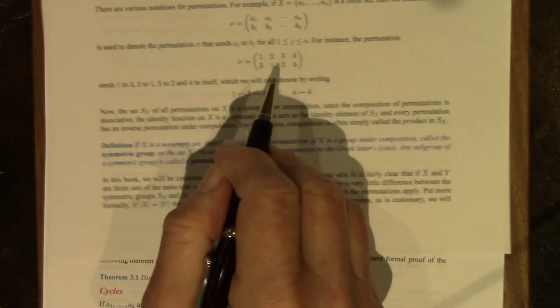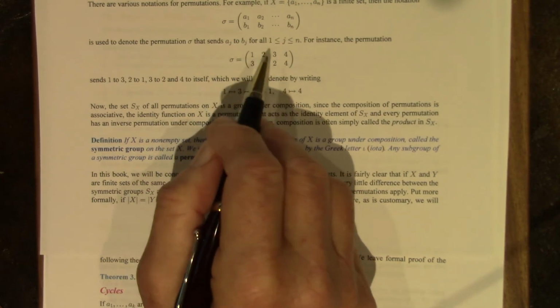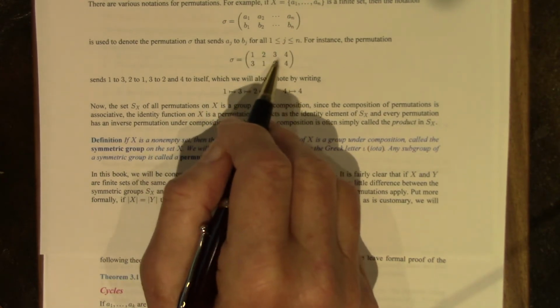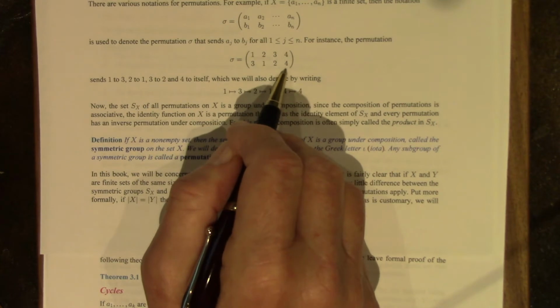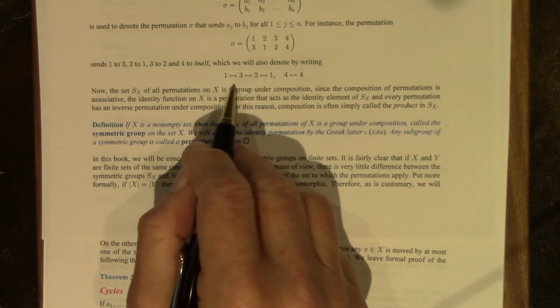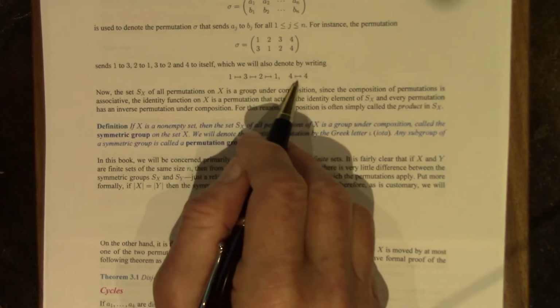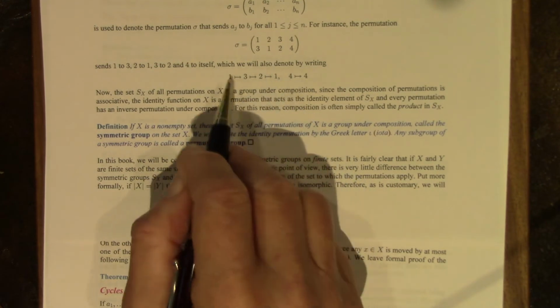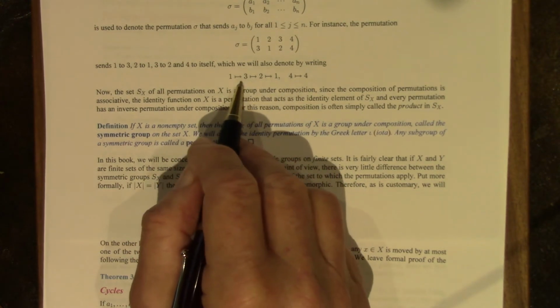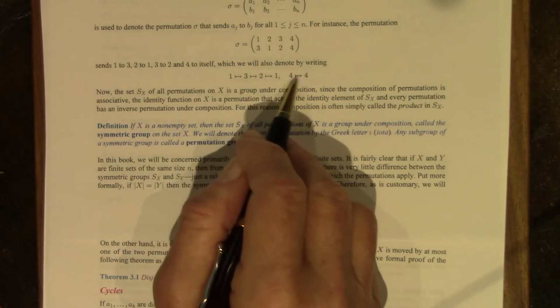Just as an example, this permutation sends 1 to 3, 2 to 1, 3 to 2, and 4 to 4. And sometimes I will write that in this notation, which I think is clear, easy to read. 1 goes to 3, which goes to 2, which goes to 1, 4 goes to itself.